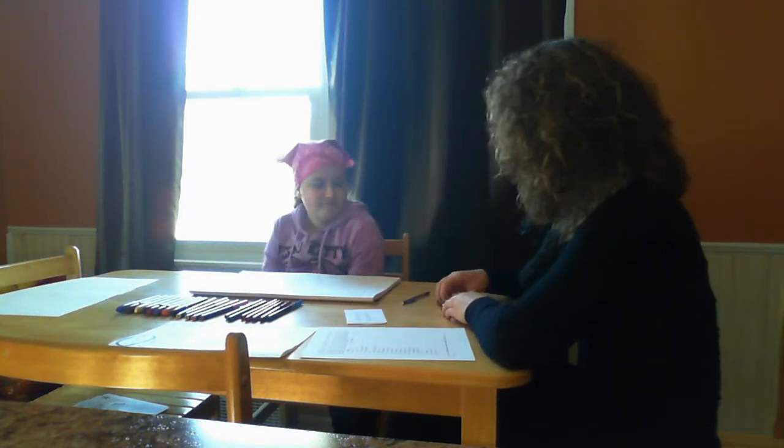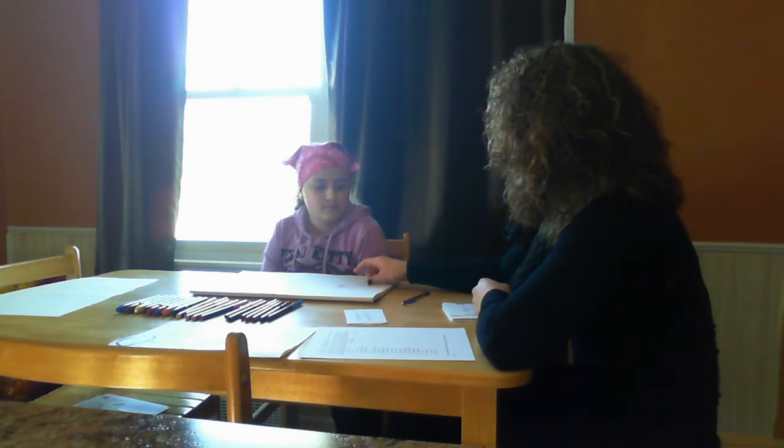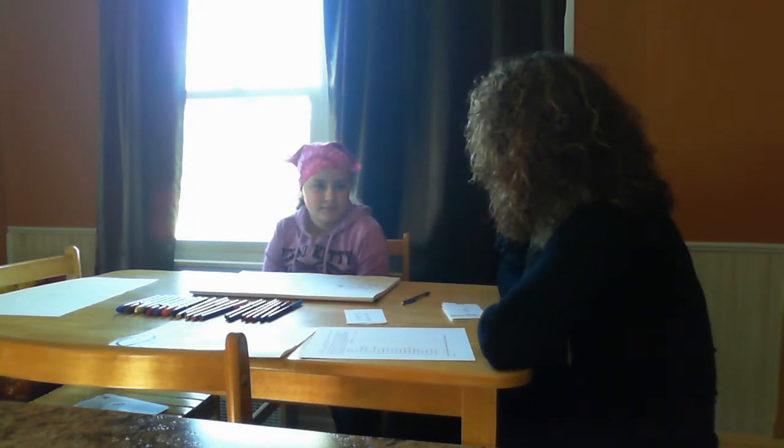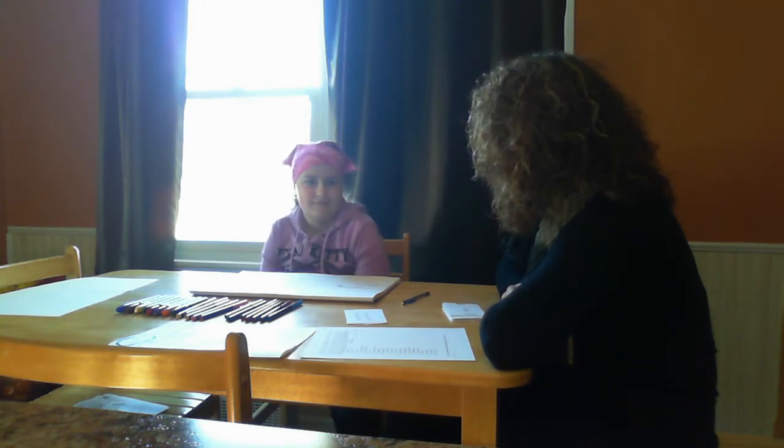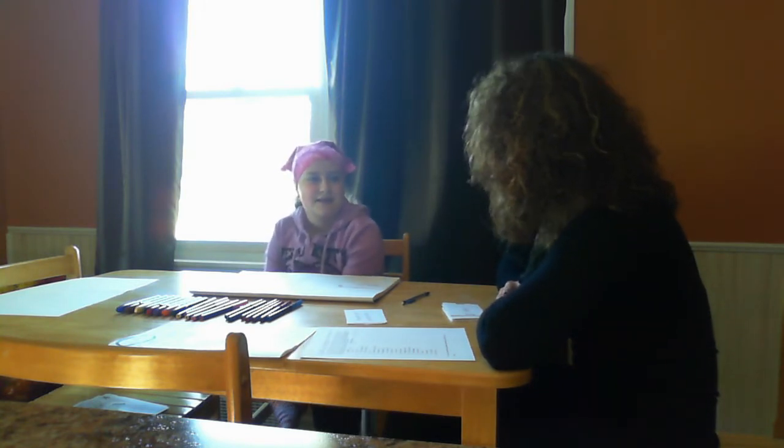All right, so the next one is bend over backwards. Can you draw a picture of what that might look like? It can be a stick person too. It's like you're doing a back bend, maybe?